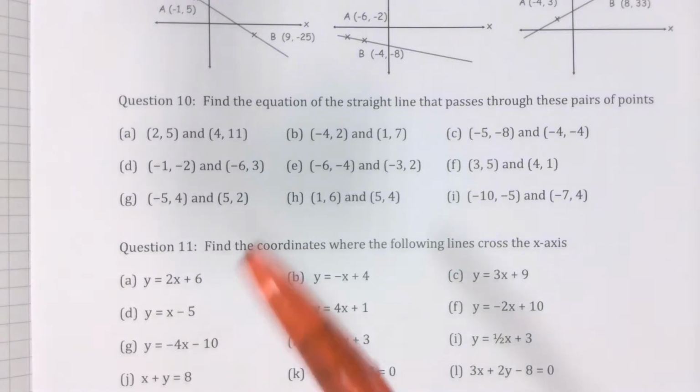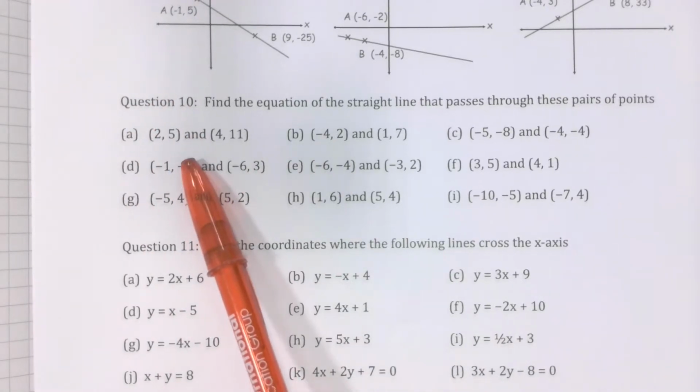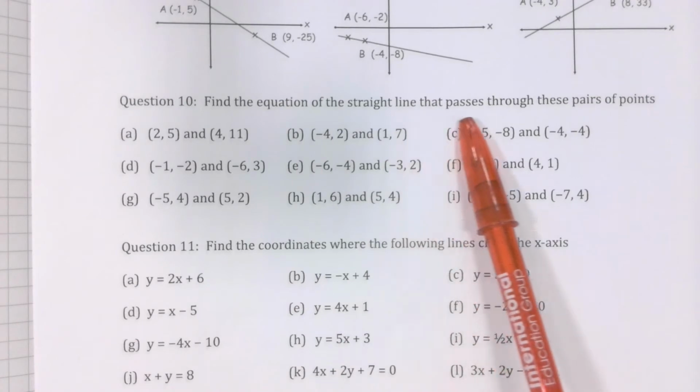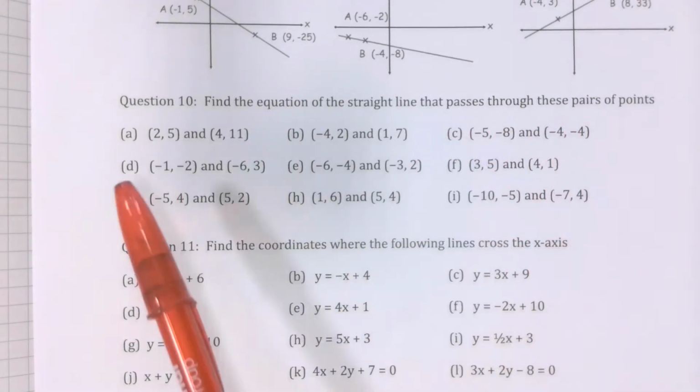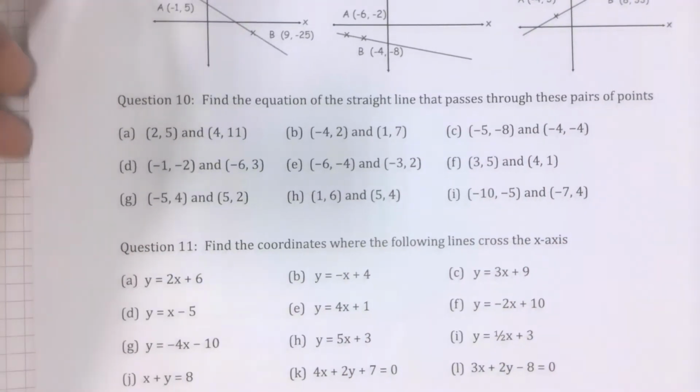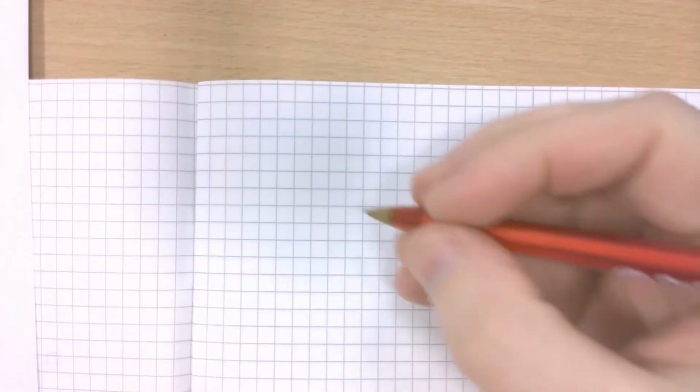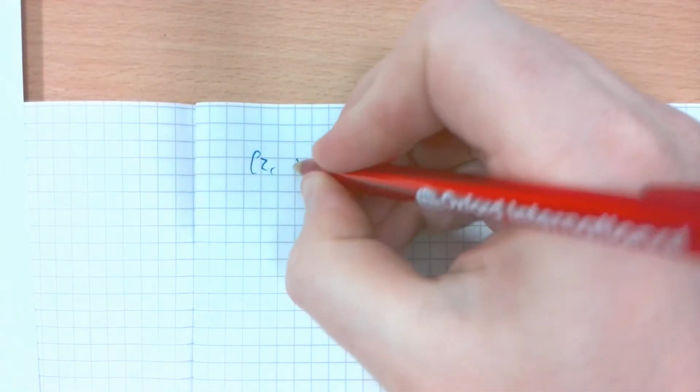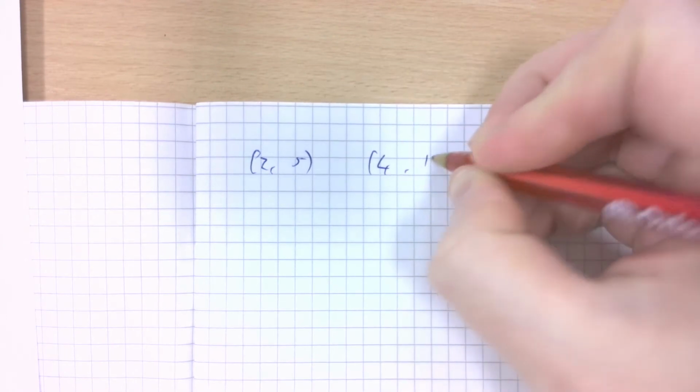What I've got here is question 10 of this worksheet. Find the equation of the straight line that passes through these pairs of points. Let's start with the first one, (2, 5) and (4, 11). So let me write those up. (2, 5) and (4, 11).